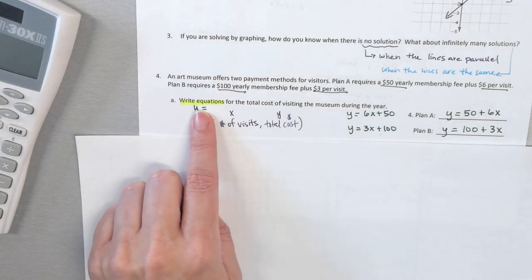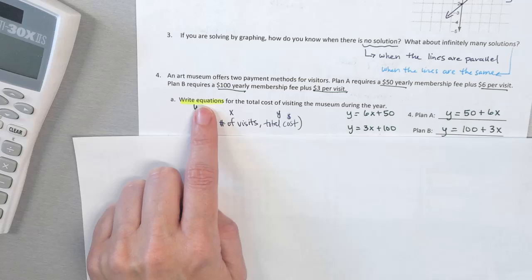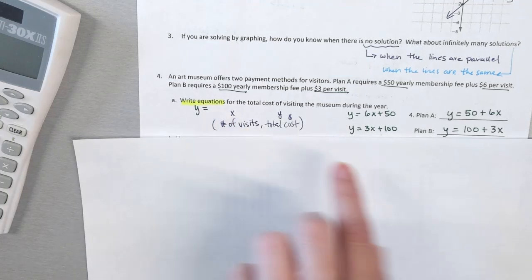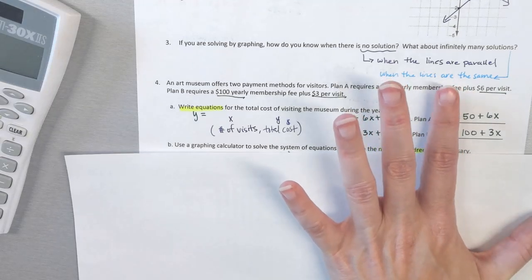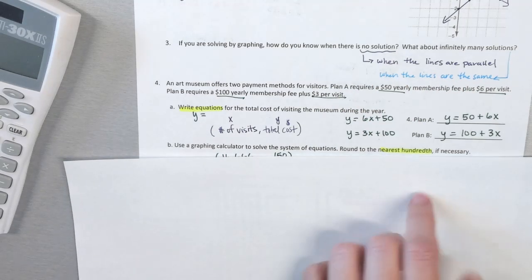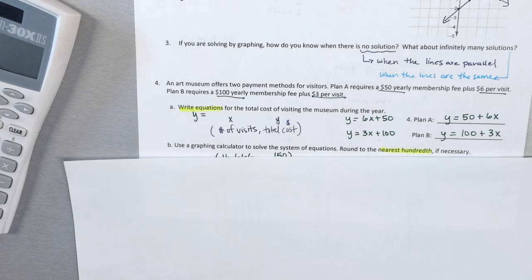Notice here it says write equations. Oh, an equation has to have what with it? Y equals, okay? So if you just have this, that wouldn't be full credit on your quiz. Okay, you have to have the y equals. And I chose to use x and y, but you could have used any variables that you want.